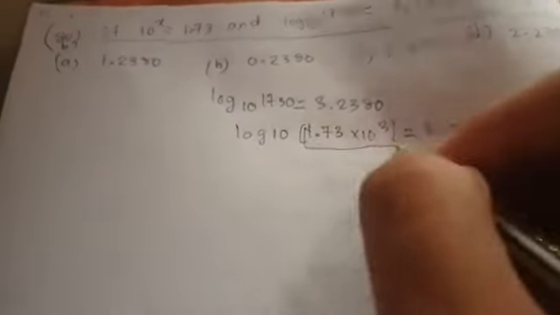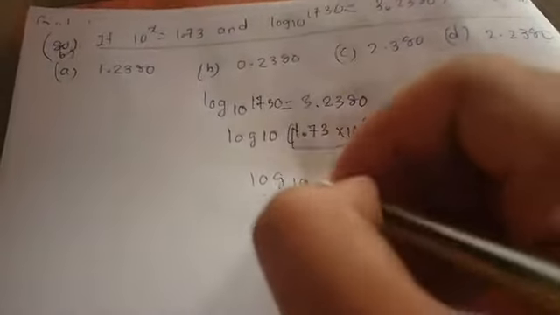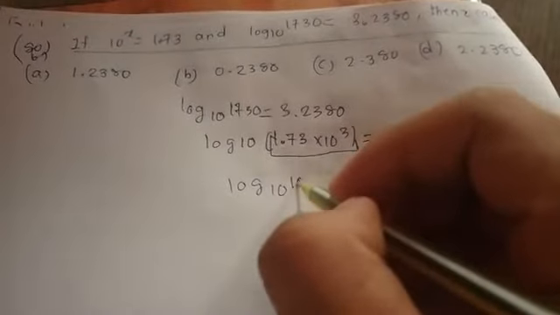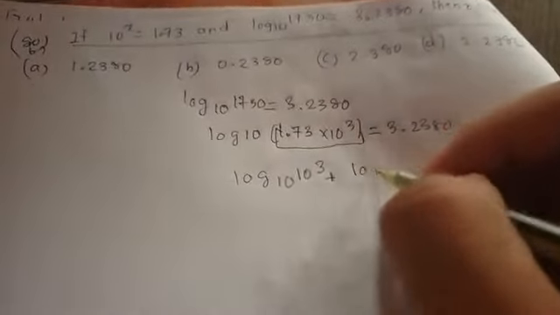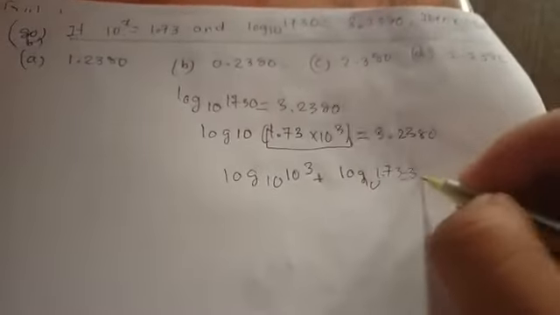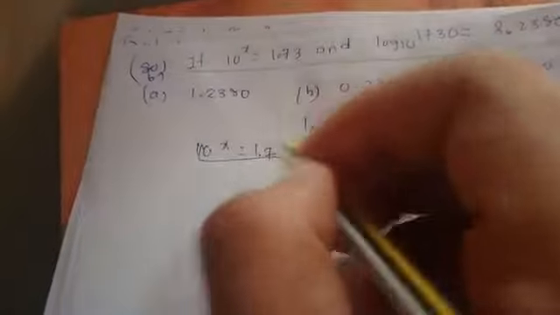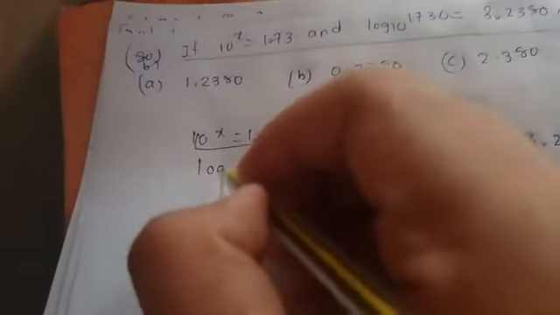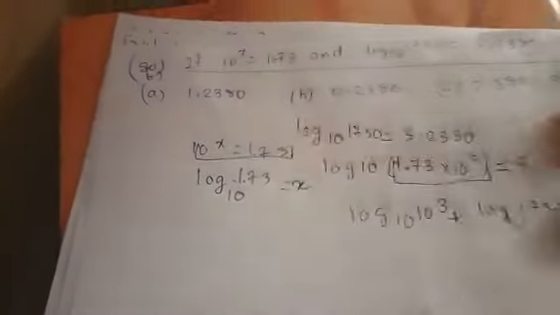Now this expression can also be written as log 10 raised to 3 to the base 10 plus log 1.73 to the base 10 is equal to 3.2380. If we look at the expression number 1, 10 raised to x is equal to 1.73. Writing this expression in logarithmic form, we get log 1.73 to the base 10 is equal to x.